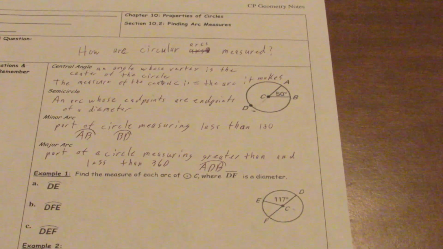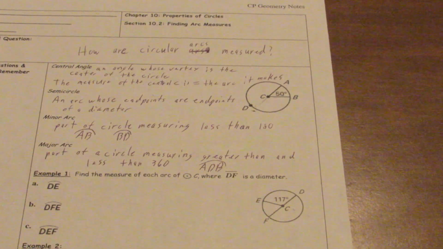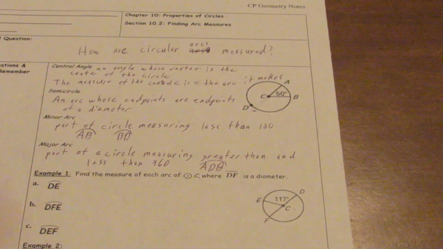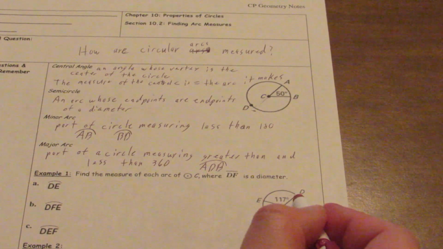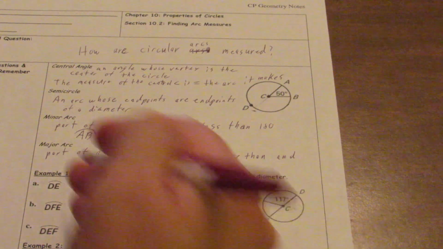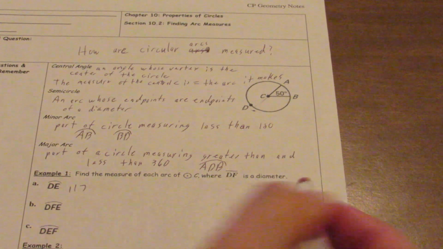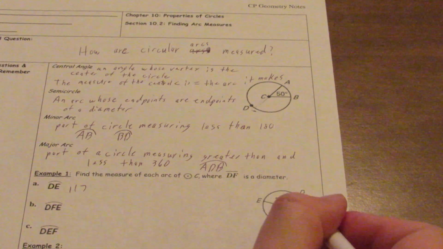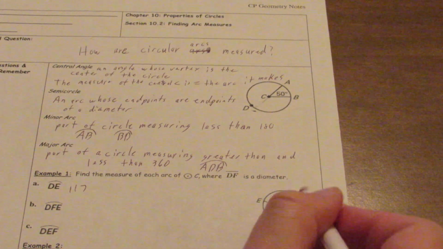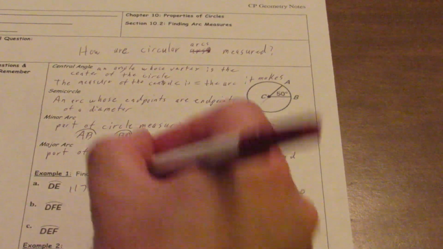So this is giving us our example, find the measure of the arc, where DF is the diameter. So DE, we have this arc here. That's 117 because it's the same as the angle. DFE is all of this here. That's everything but the 117.